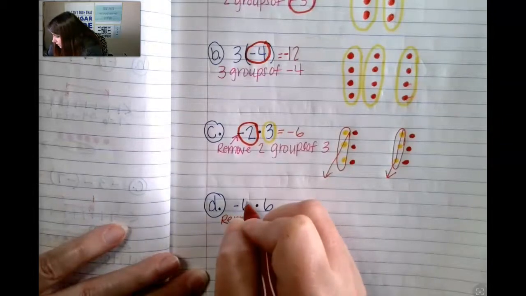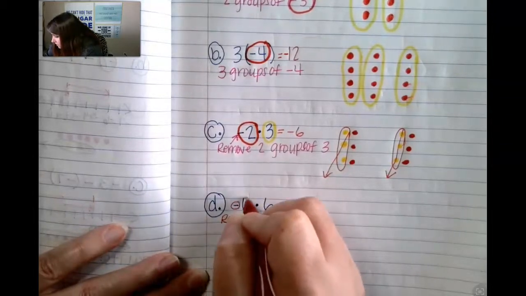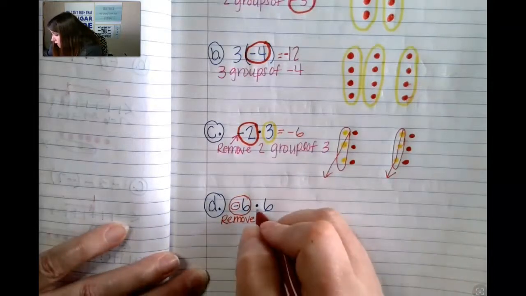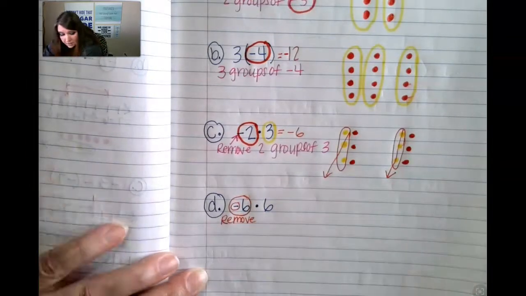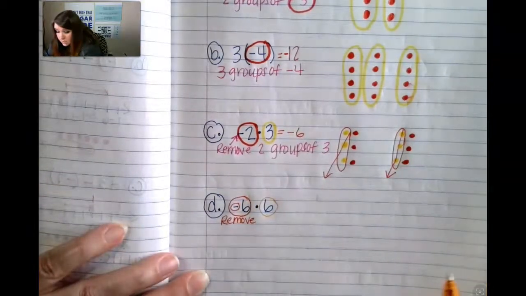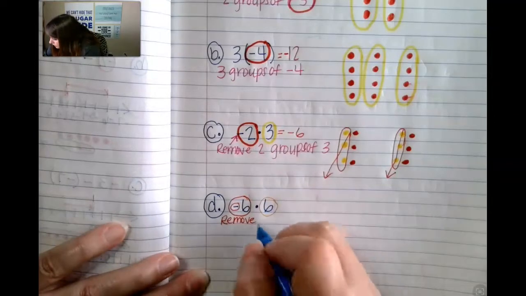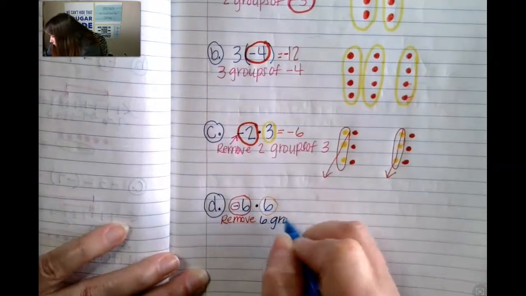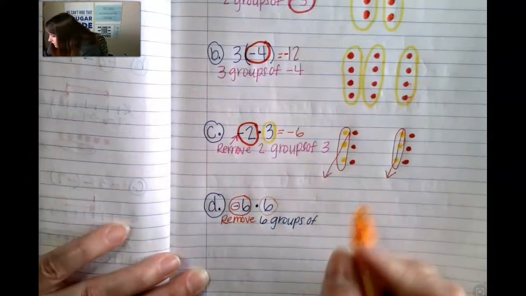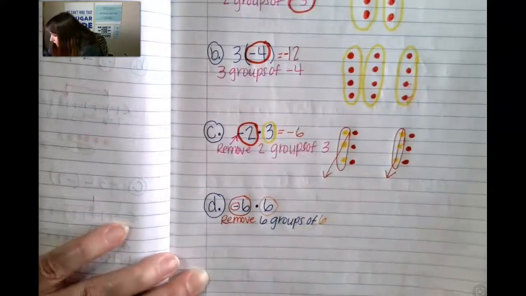So this one means that I need to remove, because again, this negative sign right here means to remove. So I'm removing 6 groups of the positive 6.